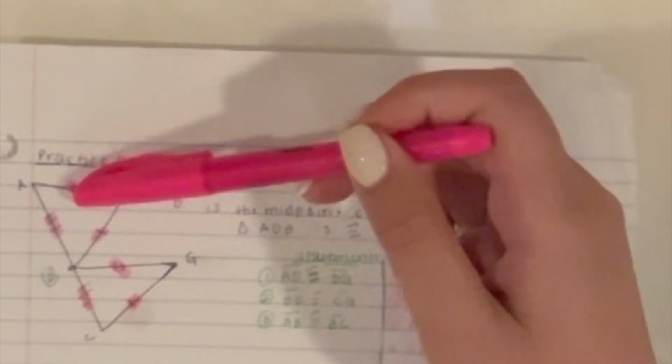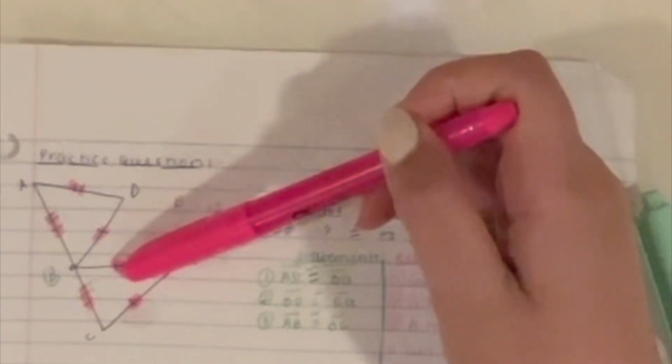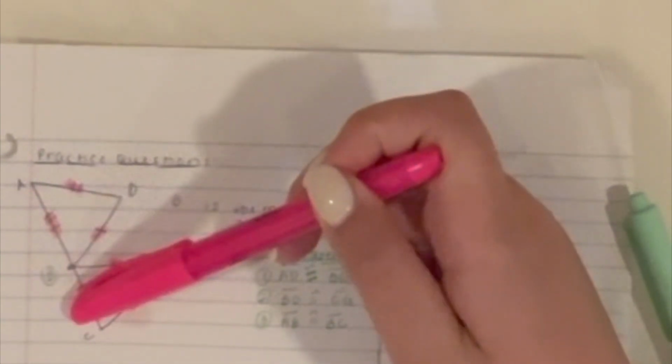Now if we look at everything, we can see that this side is congruent to this side, and this side is congruent to this side, and this side is congruent to this side. So what theorem postulates that this triangle is congruent to this triangle? The answer would be the side-side-side theorem.